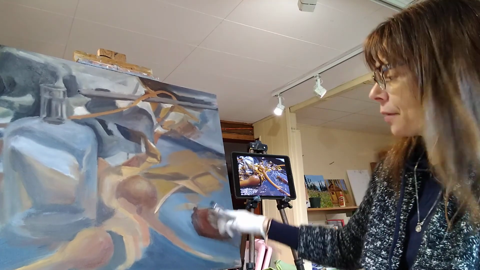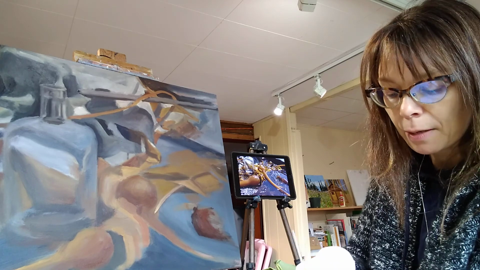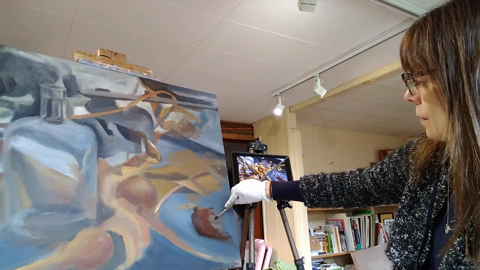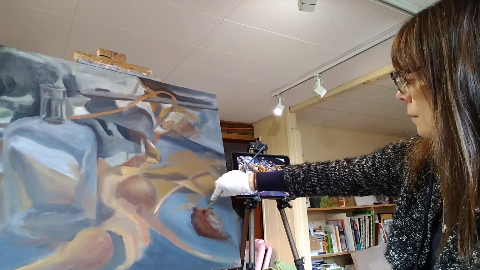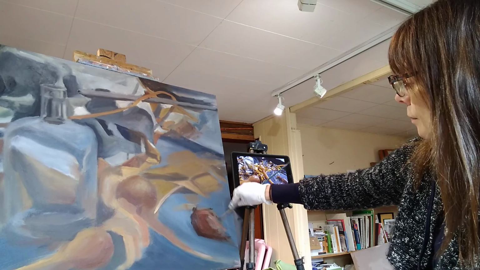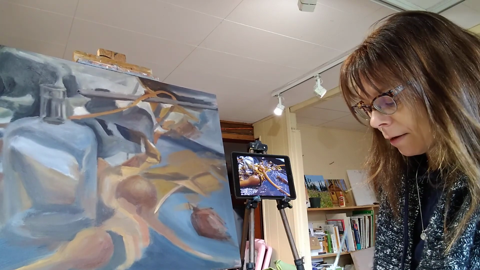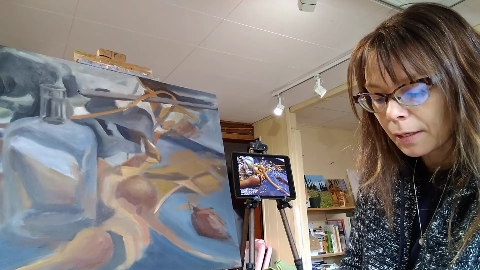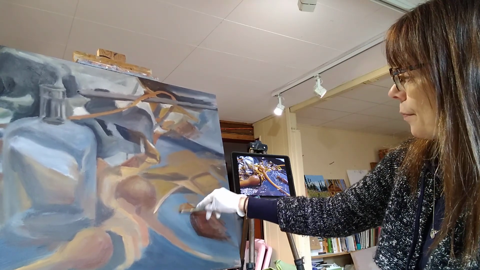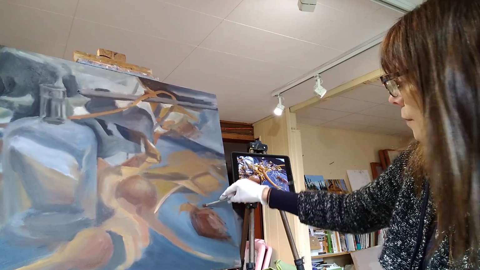Now our eye picks up on the light areas and the dark areas. So I've got my darks in. I'm going to put in just a little bit of the light area. Okay. And then a little bit of that end that floats here. There. Okay.